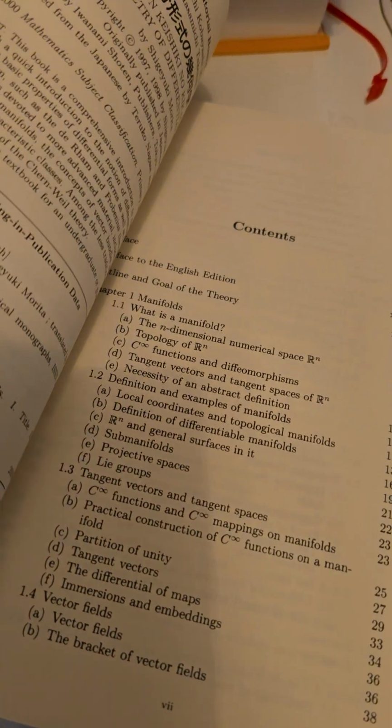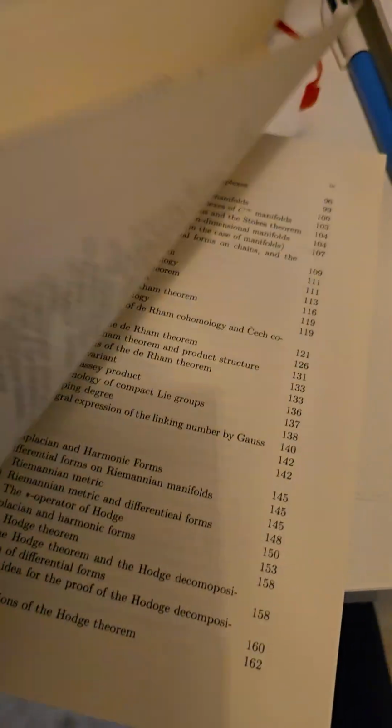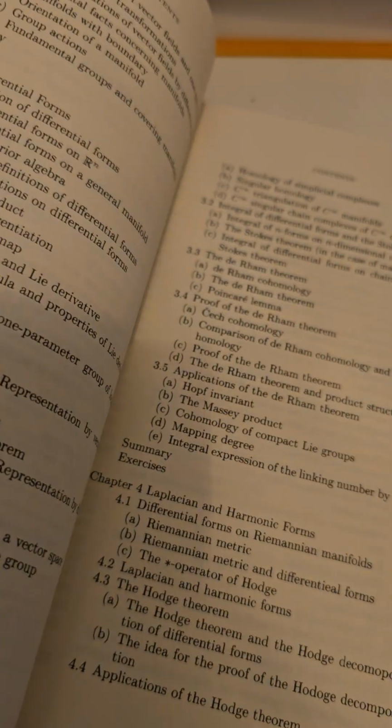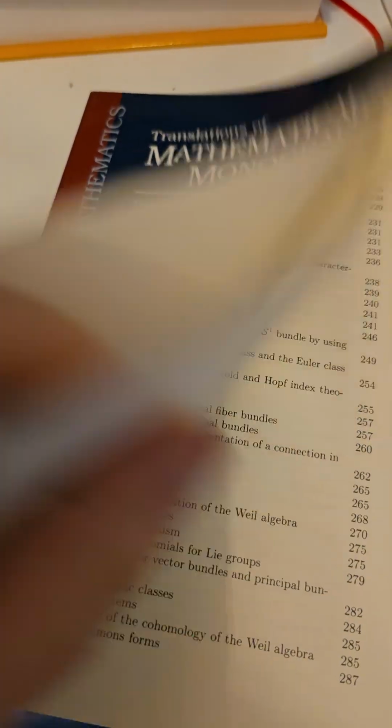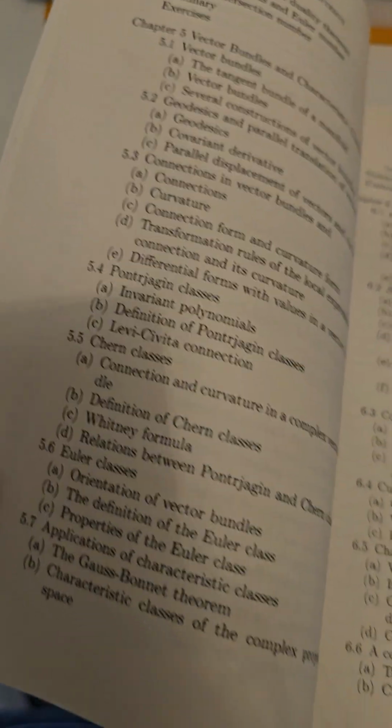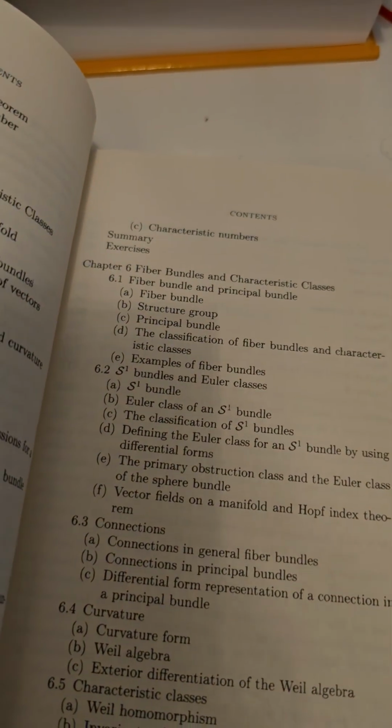Next we have Morita, Geometry of Differential Forms, which is all about algebraic topology, but with differential forms. So it covers manifolds, it covers differential forms, it covers the de Rham theorem, Laplacian and harmonic forms. Then it has vector bundles and characteristic classes. It has fiber bundles and characteristic classes.